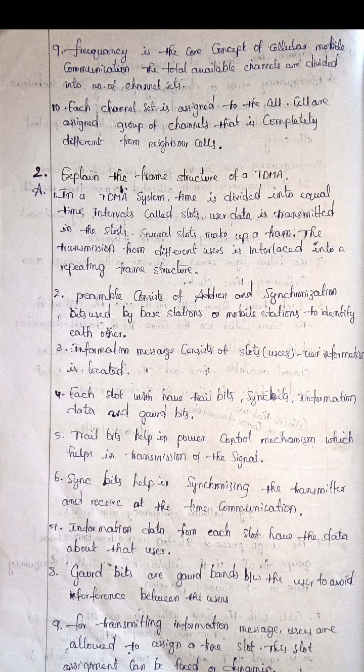Preamble consists of address and synchronization bits used by base stations or mobile stations to identify each other. Information message consisting of slots. User information is located here. Each slot will have trail bits, sync bits, information data, and guard bits.